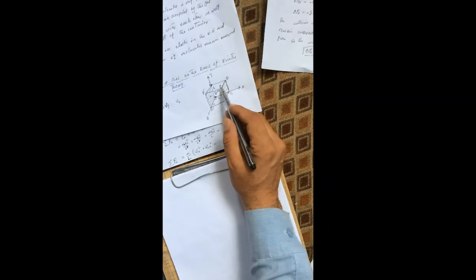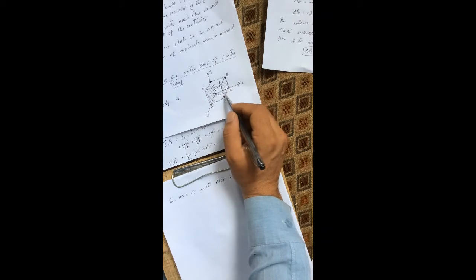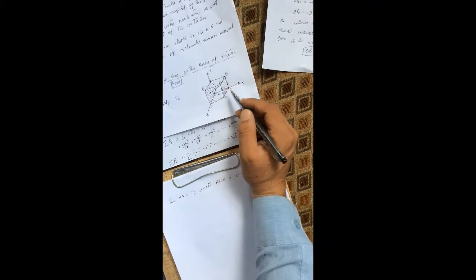Now next, we know the area of this wall A, B, C, D is L square, because this length is L and this length is also L. We have a cube, so every side has the same length L. So the area of this wall is L square.